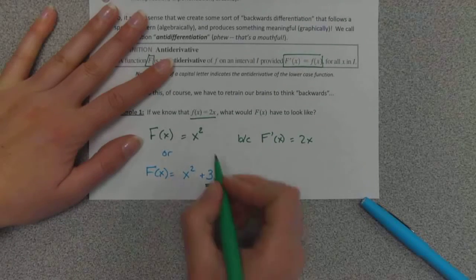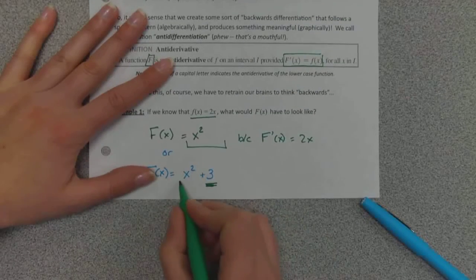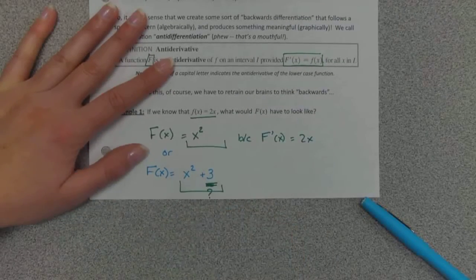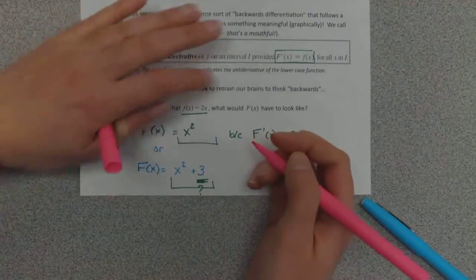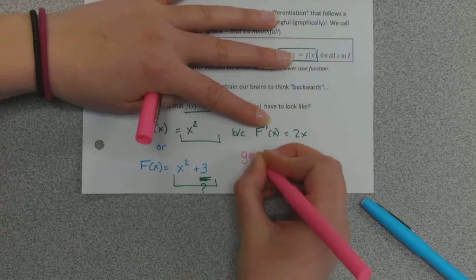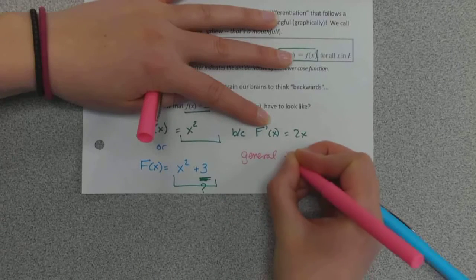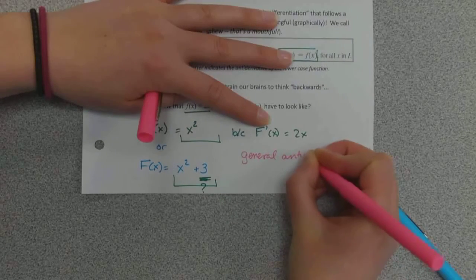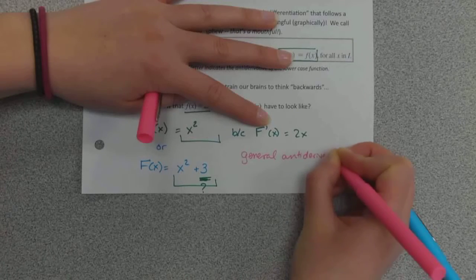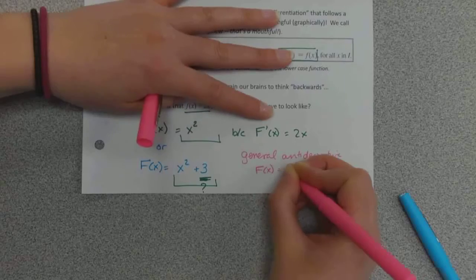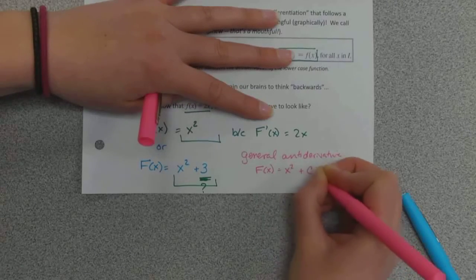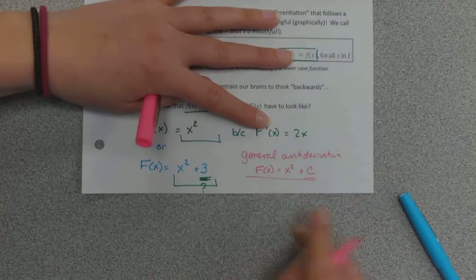So instead of being able to just say x squared, since we don't know what that constant is going to be, we have to go for a general antiderivative. And so in general, the general antiderivative is going to be capital F of x equals x squared plus c, where c is a constant.